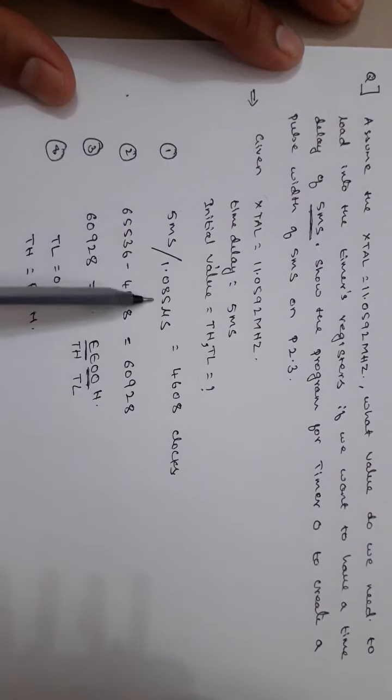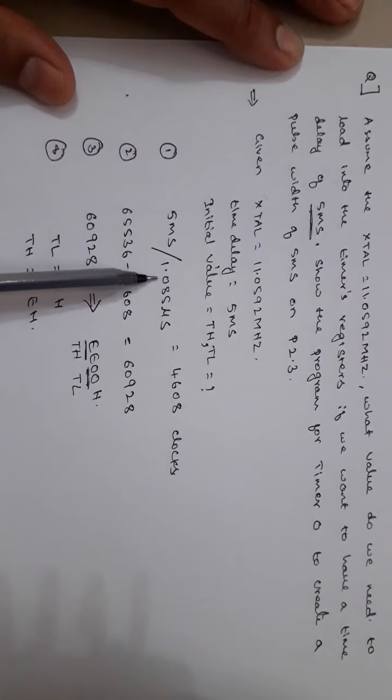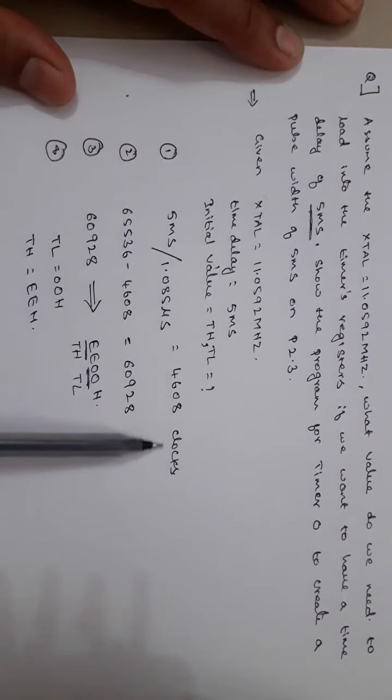So what was the first step? Desired time delay, 5 milliseconds, divided by 1.085 microseconds. I am repeating again: this might change based on the question. Since it is 11.0592 megahertz, it is 1.085 microseconds; for 22 megahertz, it might be 0.546 microseconds. If we divide this, we get 4608 clocks. Next step, you have to subtract that from 65536.